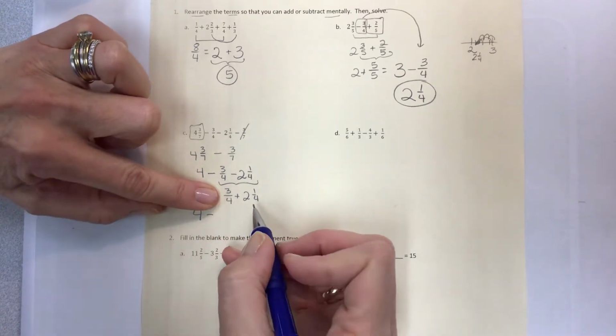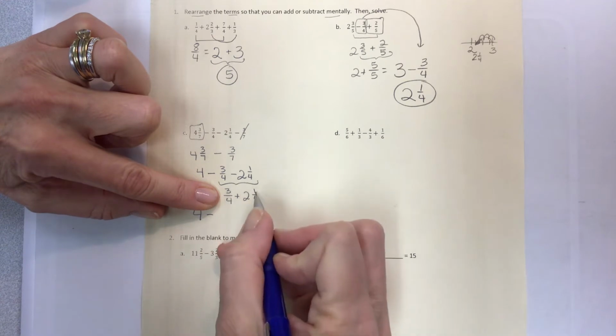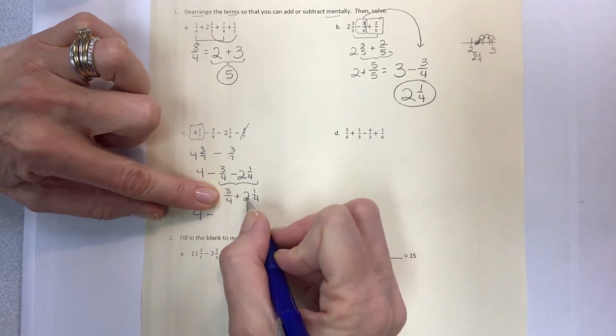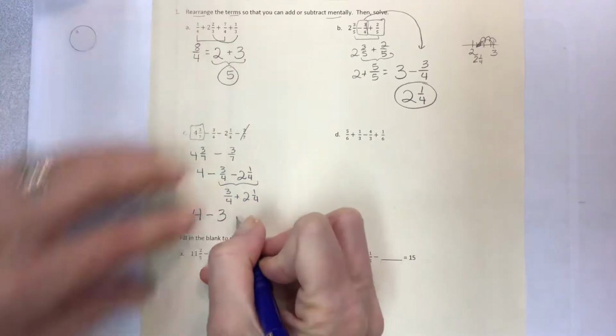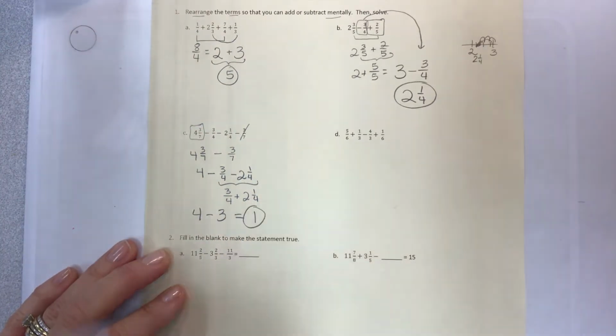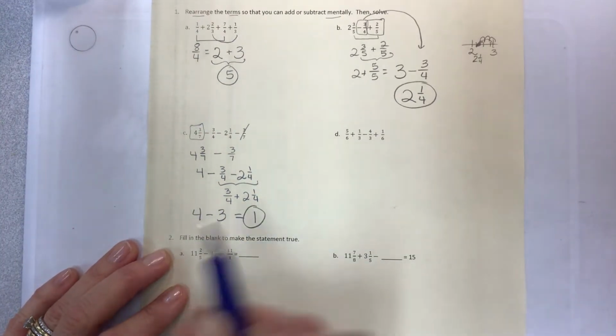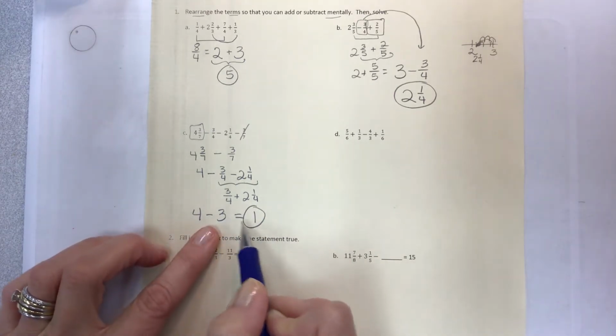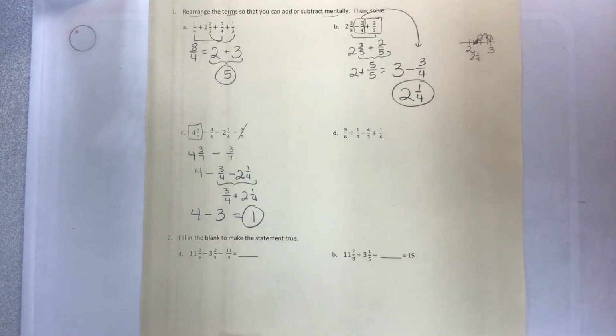So what is the total of this? If 3/4 and 1/4 makes 4/4, which is 1, and 2 and 1 make 3, then my answer should be 1. All this adds up to 3. Take it all away in one step to get 1. How do you like these?